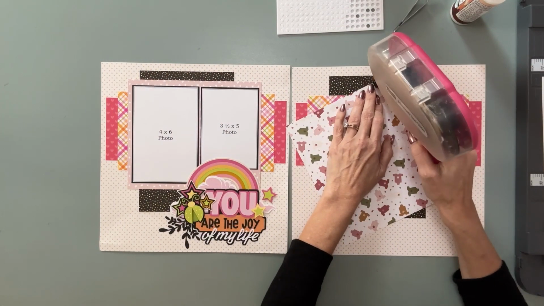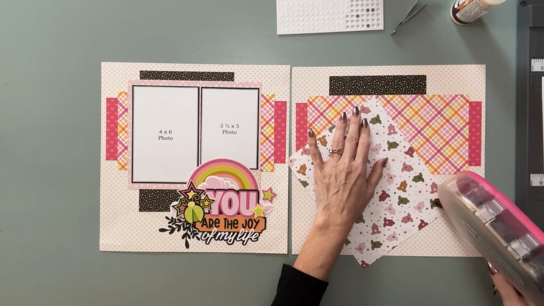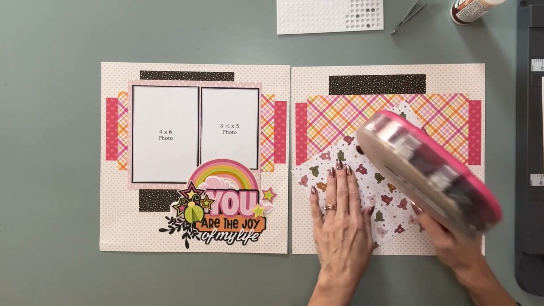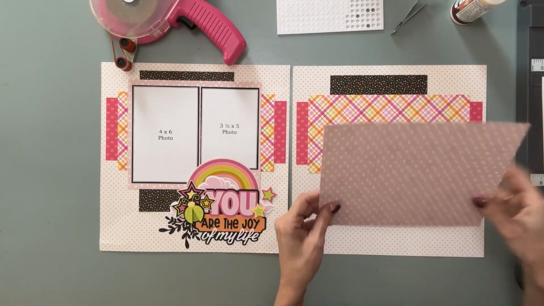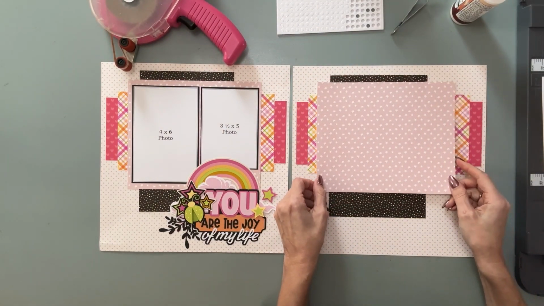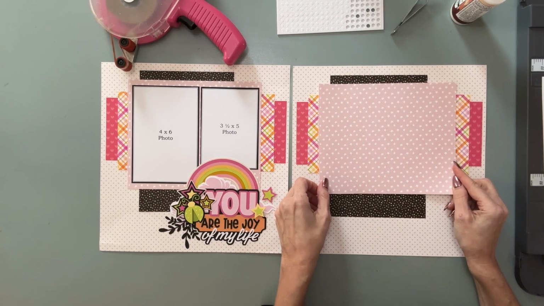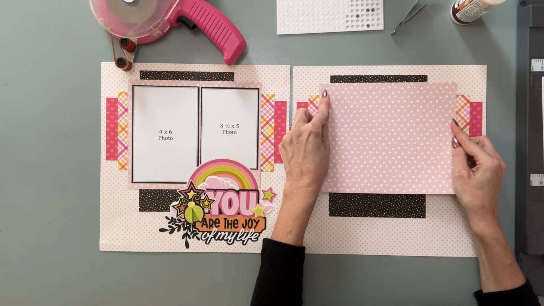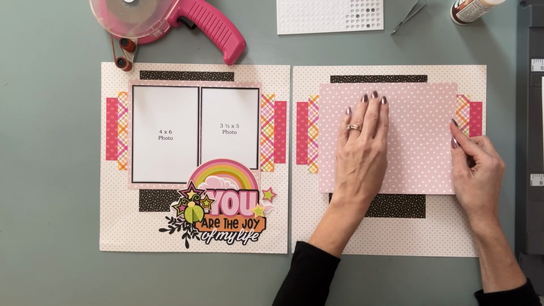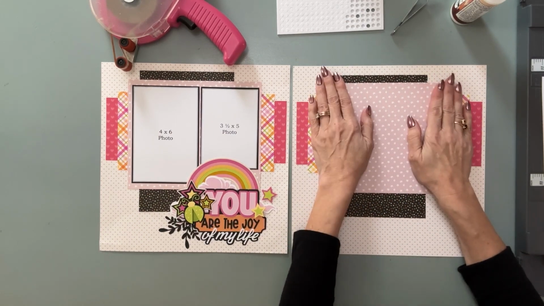All right, so I am going to run my adhesive, and notice by looking at the back of this, we are back to our baby collection from Echo Park. But again, this doesn't need to be baby themed at all. I actually feel like it can be very suitable to a grown up kind of design. All right, just like so.